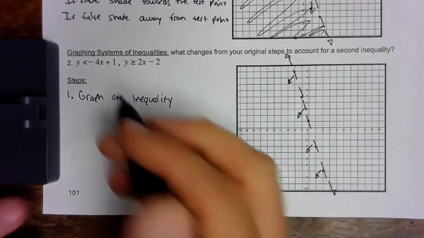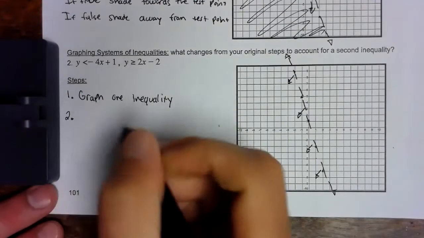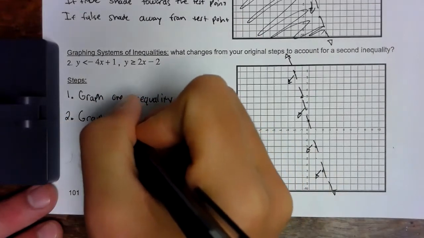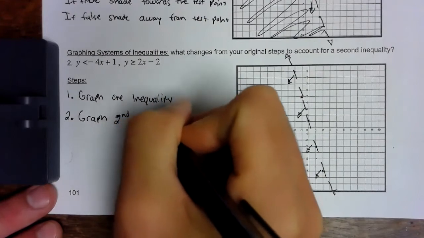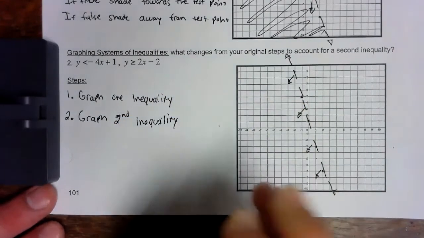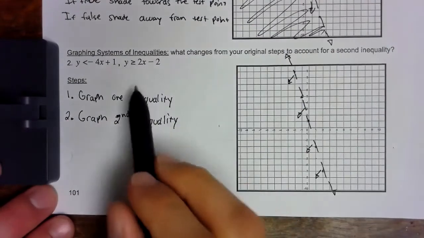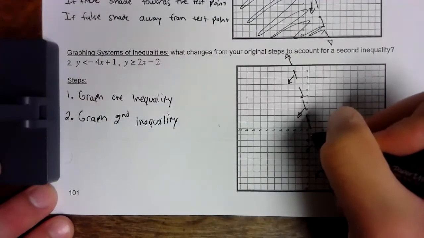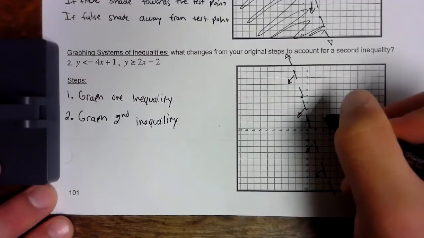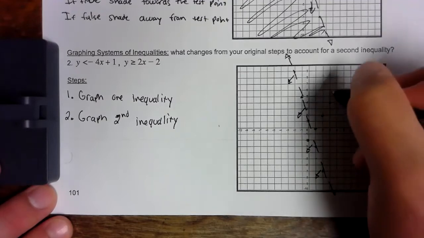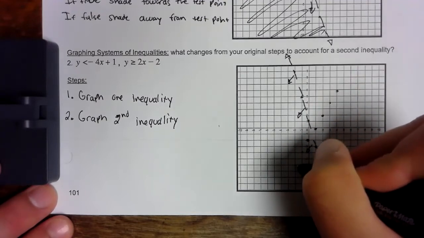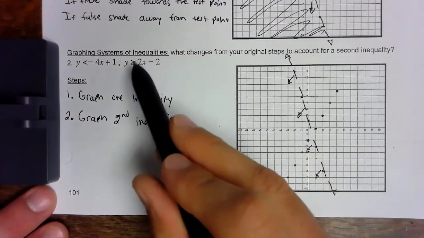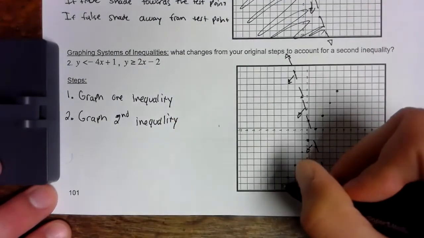Now, let's go ahead and think about the second line. So let's graph the second inequality. Okay, doing the same thing as what we did above. So I have an intercept at -2, a slope of +2. That tells me to go up 2, right 1. Do it a few times. And once again, let's make sure we're either doing a dotted or solid line, dashed or solid. This one should be solid because of the or equal to.